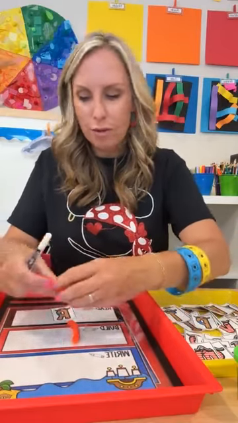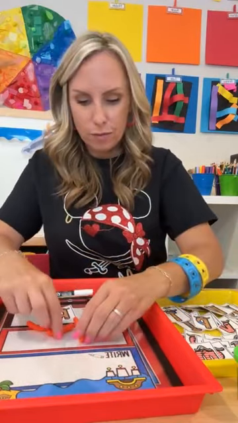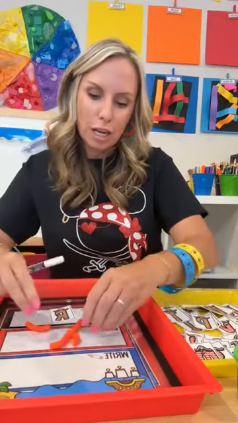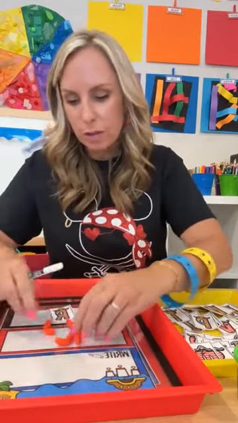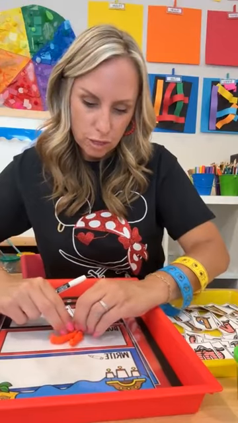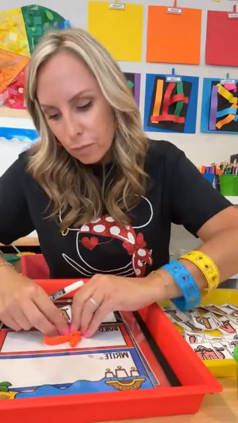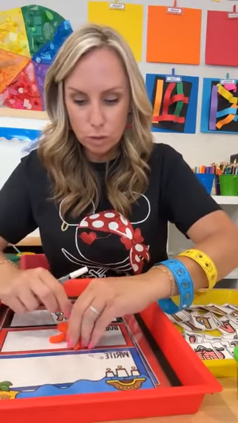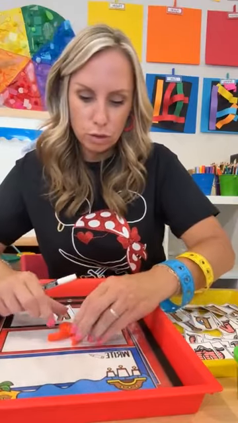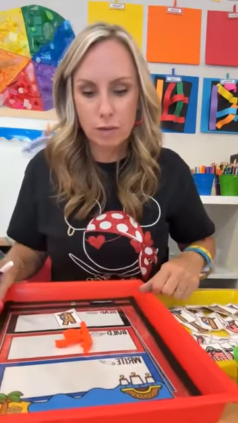I tried to make it ahead of time, but they could make it with the Play-Doh, or they could make it with whatever you wanted them to. Oh my gosh. This Play-Doh's dried up a little bit. R, it's kind of a sad one.